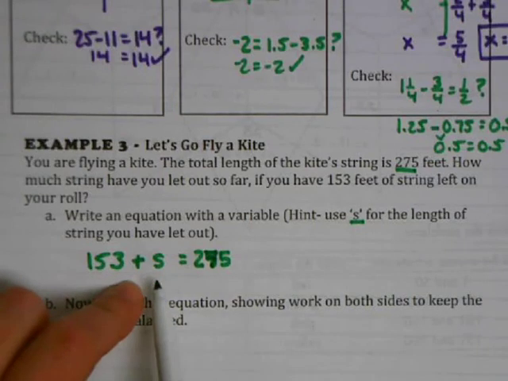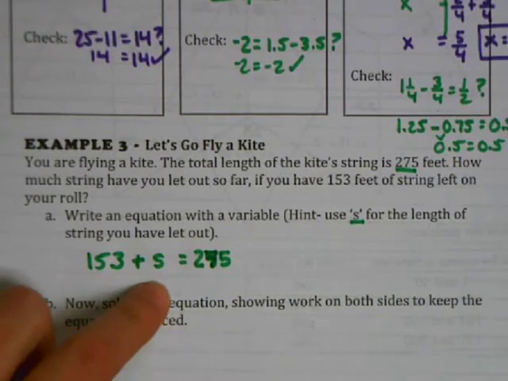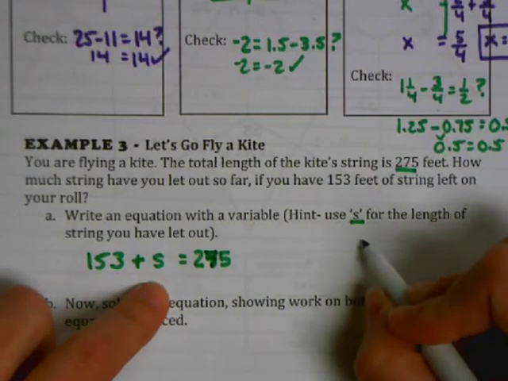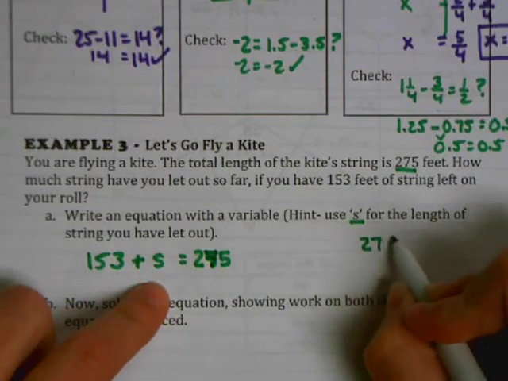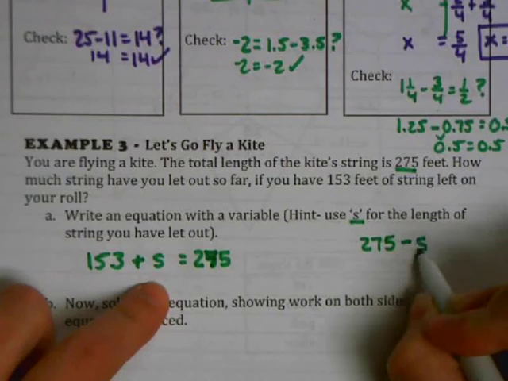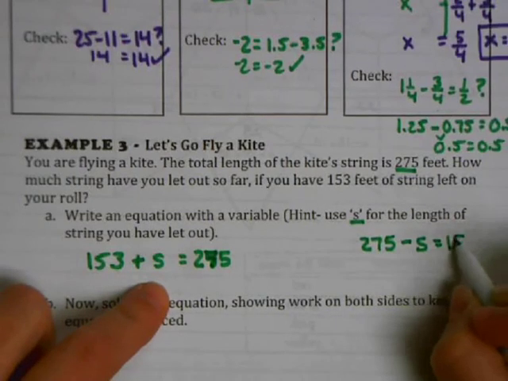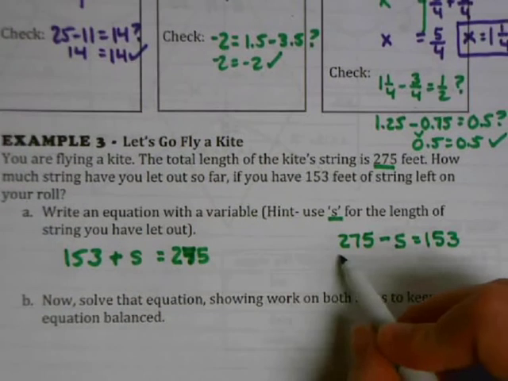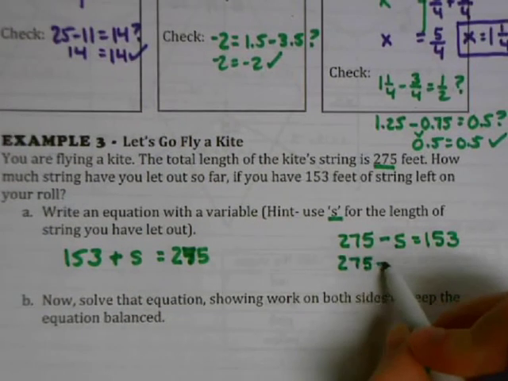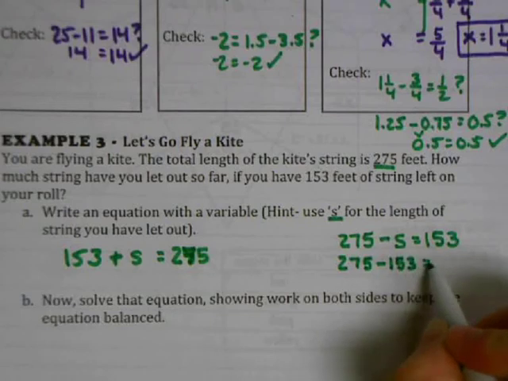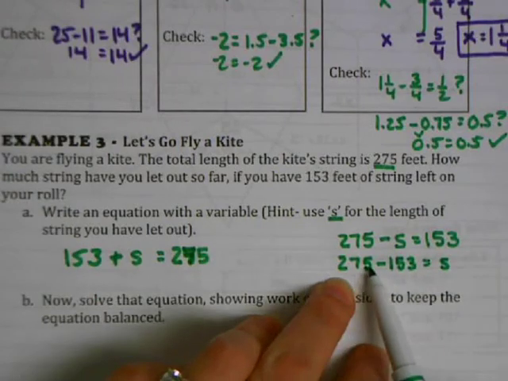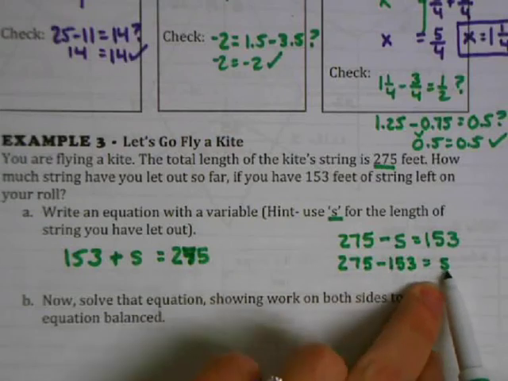Is that an equation? Yeah, absolutely. Now there are other ways that we could write this. We could write it as, let's see, the total 275 minus how much is let out, and that would give us 153. Yep, we could do it that way. What we want to stay away from is something like this: 275 minus 153 equals S. Is that true? Is that the case? That 275 minus what was left, 153, gives us what we let out?